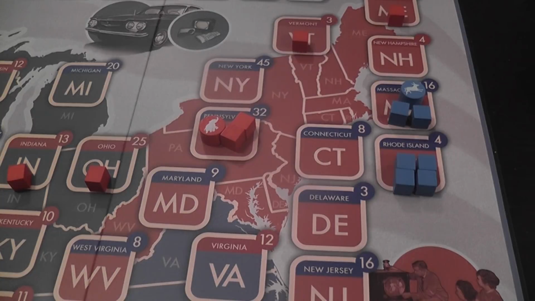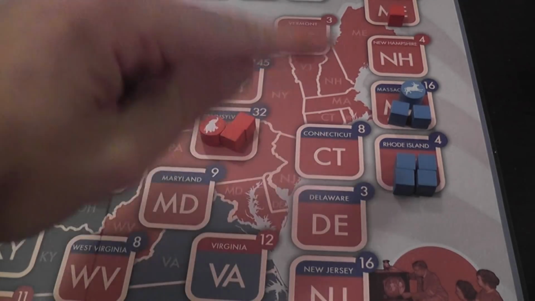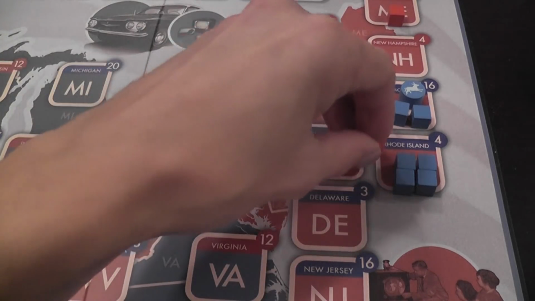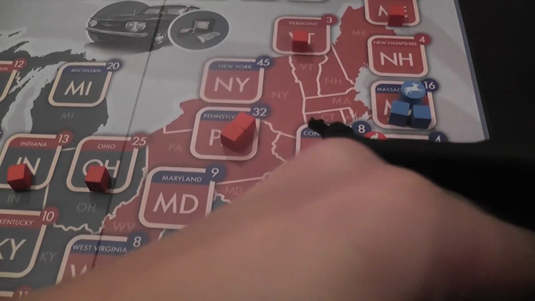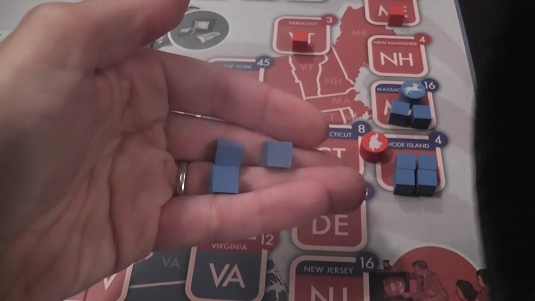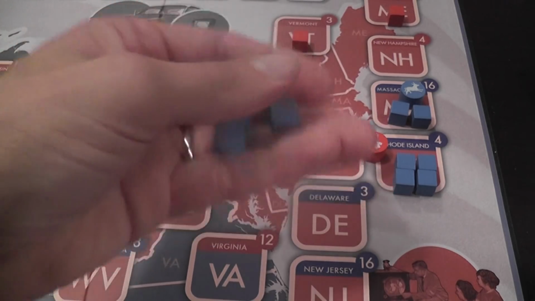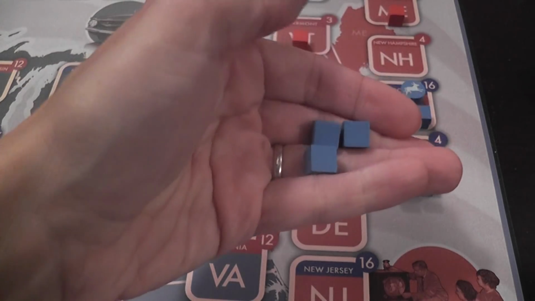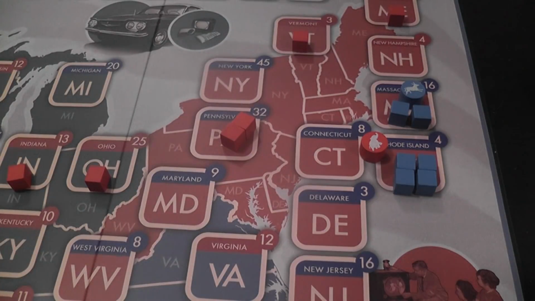carrying the state, you need a support check. That means you spend actions to buy a certain number of support checks. Suppose I spend enough actions to buy 3 support checks in Rhode Island and I am the Republicans. Then 3 support checks means that I draw 3 cubes from here, and the cubes, oh, this is super bad, the cubes that are of my side, I actually get to place them there, and the cubes that are of the opponent are returned to the opponent.